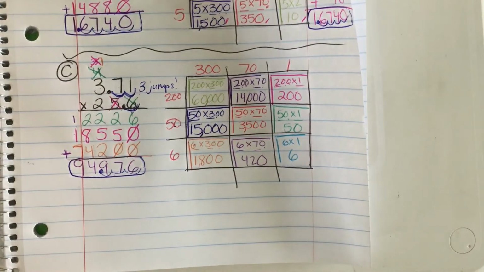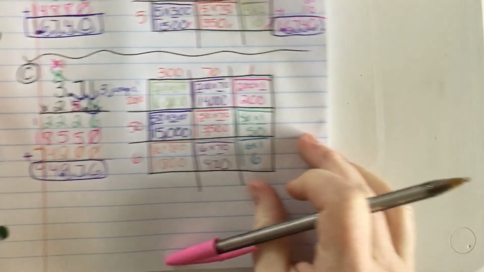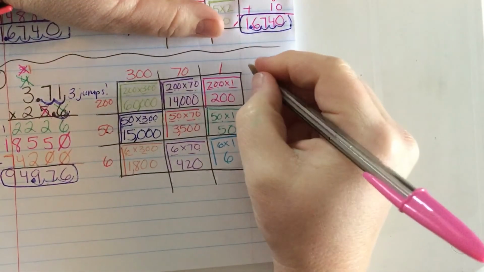Now, we got the big chore of adding these all up, and this is where you want to make sure you're careful on your adding.